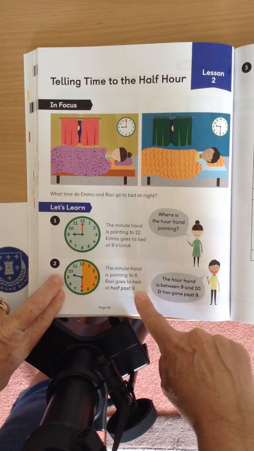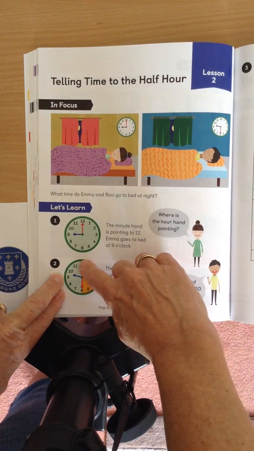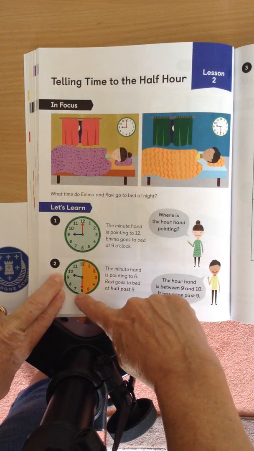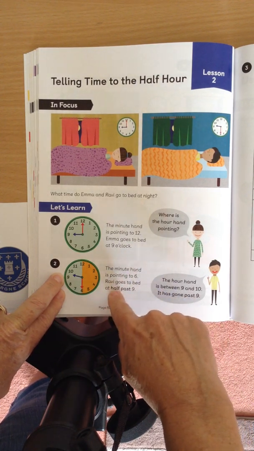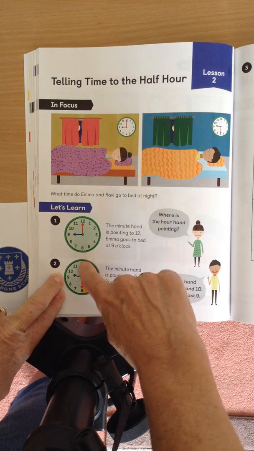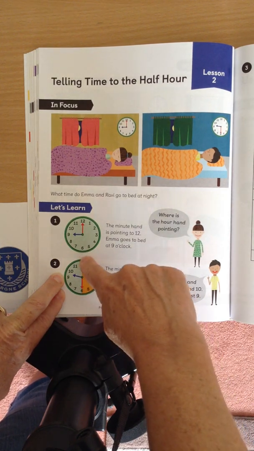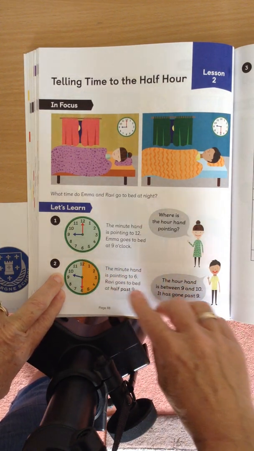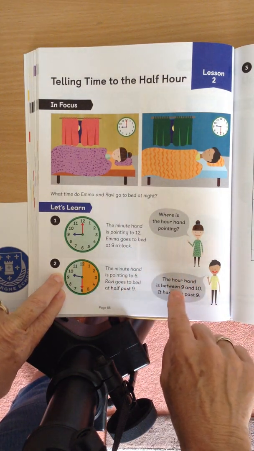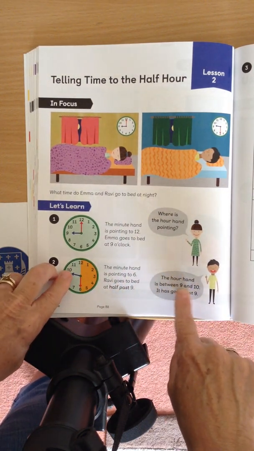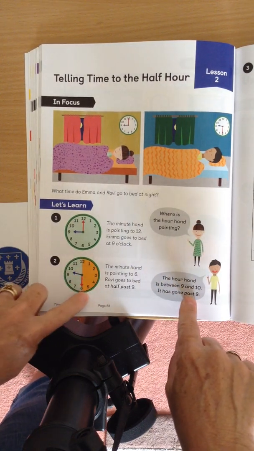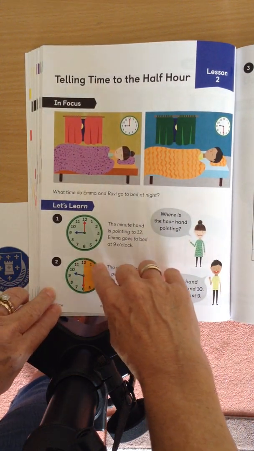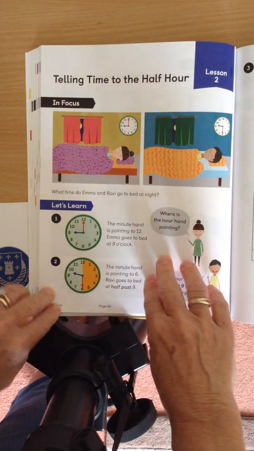Now, when the minute hand moves halfway round the clock to the 6, it means it's half past because it's gone halfway round the circle, halfway round the clock. And the hour hand, it tells us, is in between the 9 and the 10. So it has gone past 9, so it's half past 9.